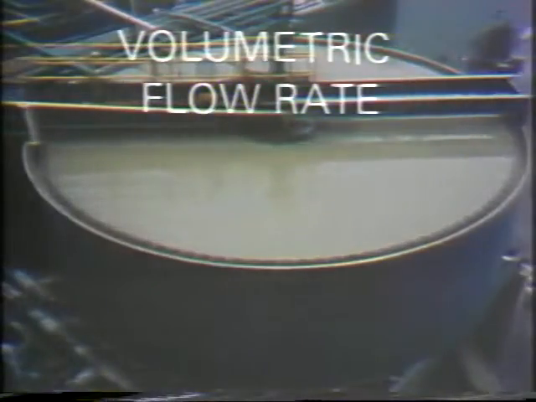Flow is defined as the amount of fluid that moves past a point in a specified unit of time. Now, we can consider this amount in two ways, either as volume or as mass. When we consider the amount as volume, we're considering the volume of fluid that passes a given point in a given period of time. This is called volumetric flow rate.